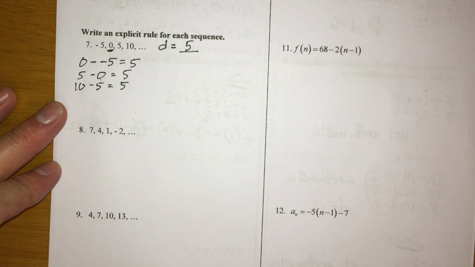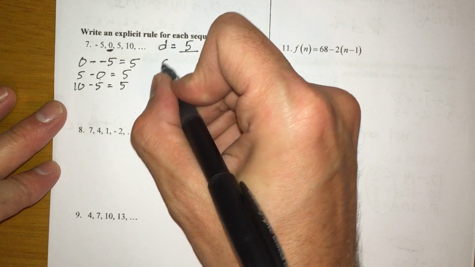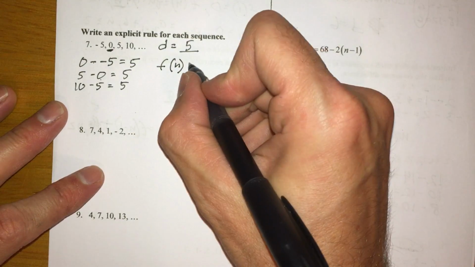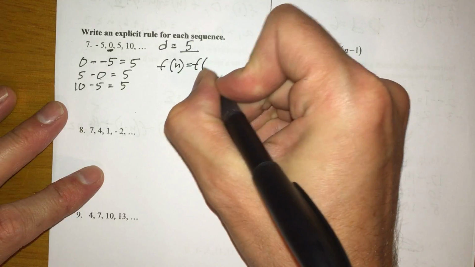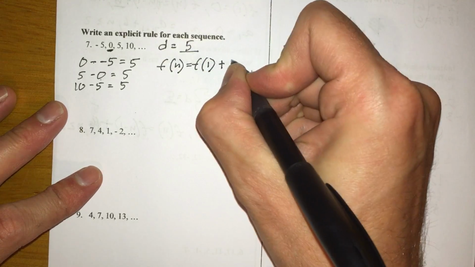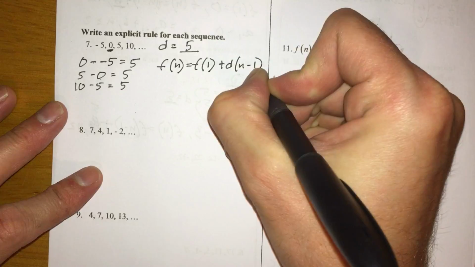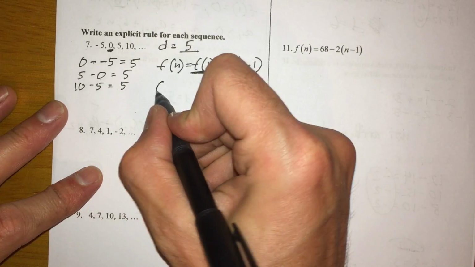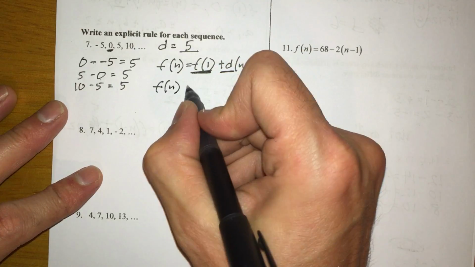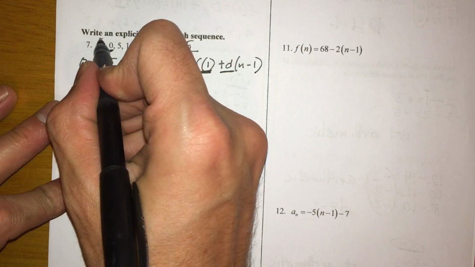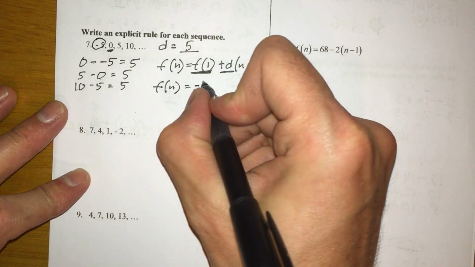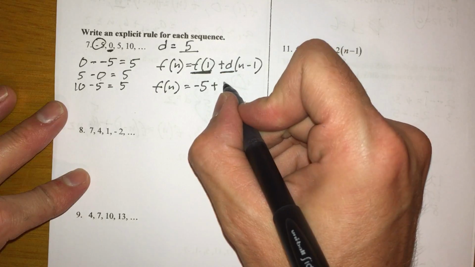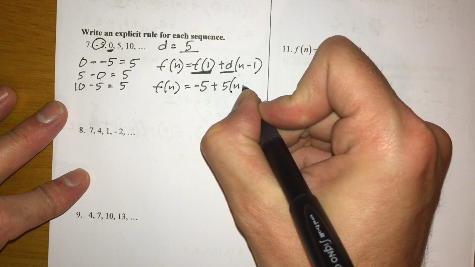Okay, and then we're going to take our explicit rule, and I'm just going to write out the whole thing so you guys can see exactly what I'm replacing here. Okay, so here's the original rule, the original formula that I gave you. And the things that we're going to replace are f of 1 and d. So we got f of n equals, well, f of 1 is whatever the first term is. So we're going to replace that whole thing with -5. And then we found d right there, and d is 5, and n minus 1.